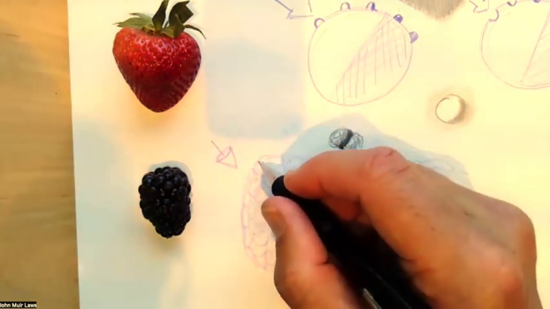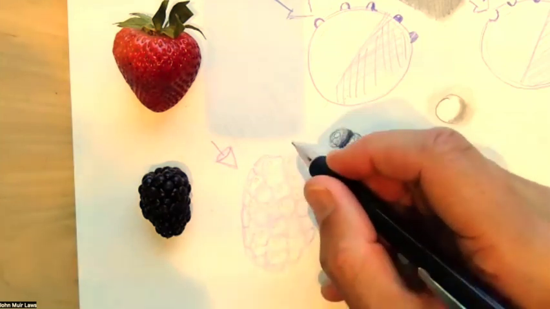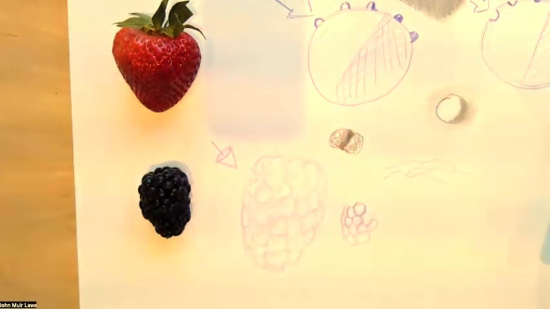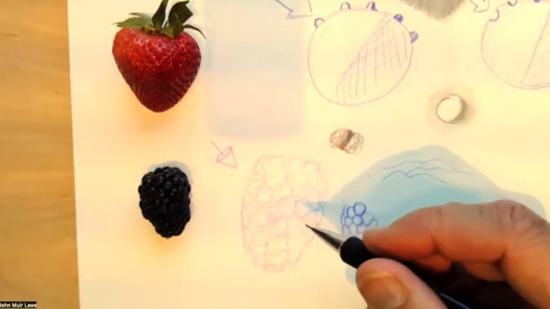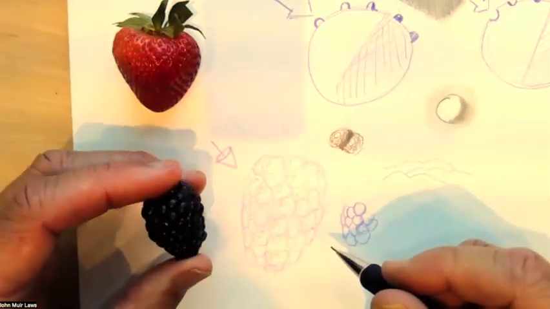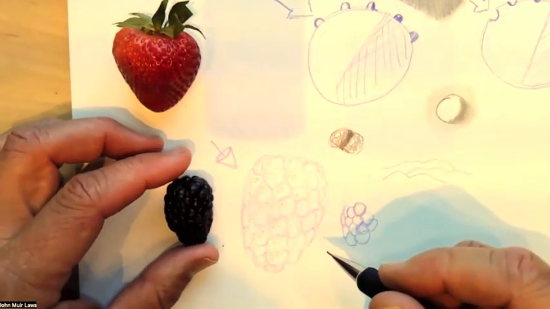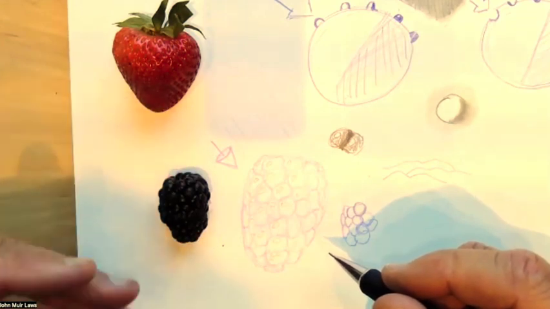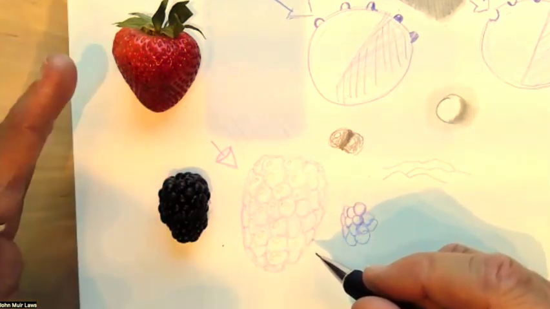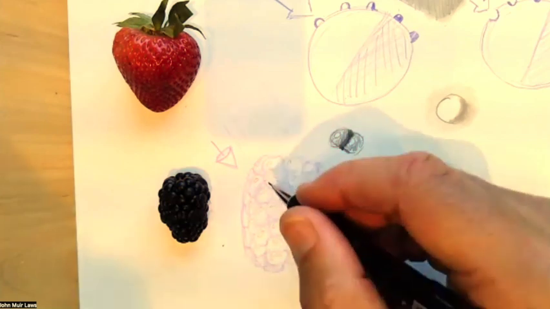But these ones here, they get highlights because the light is hitting them directly, and they've got a nice shine to them. You can't really see that on this one for some reason on the camera, but as I look at it, I'm seeing there are clear little shiny highlights on these.